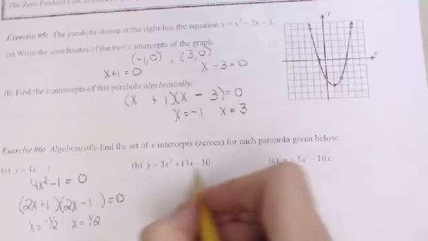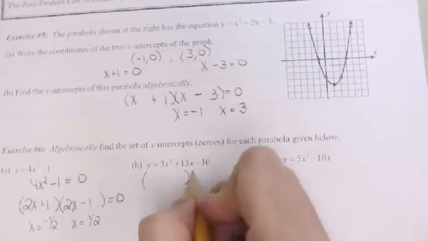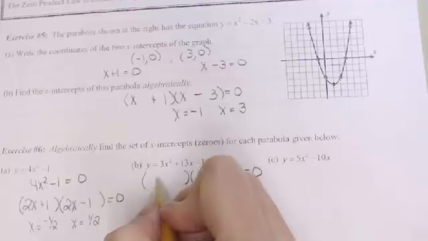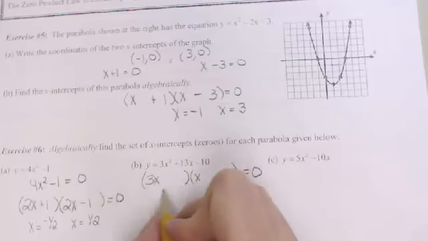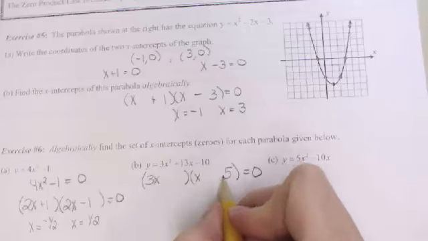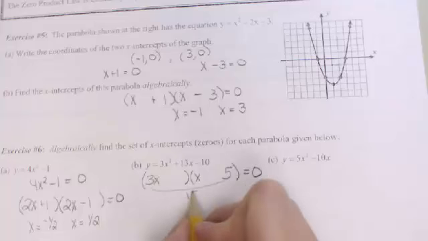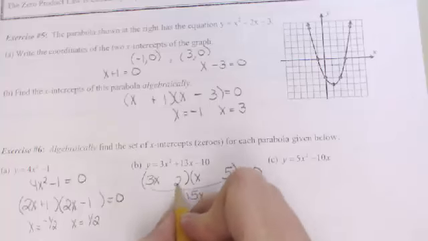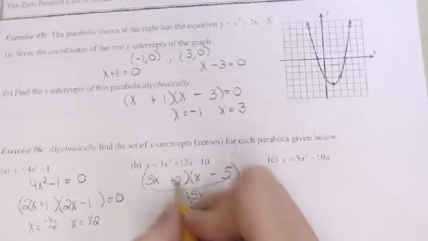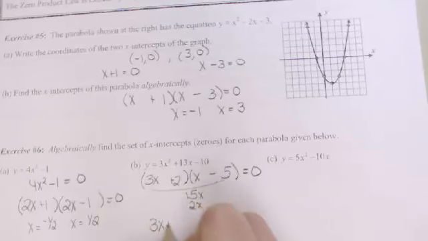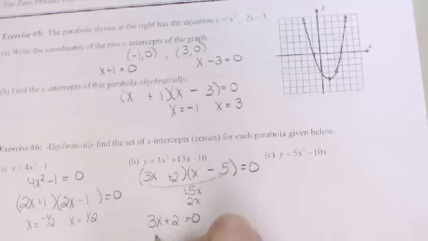Here we go. We have the 3, so I know you might be nervous. I'll do it with you. Setting equal to 0. 3x and x. 5 on the outside. That's going to make the 15. And then 2. And subtract off, making the 13. So 3x, set each one equal to 0.